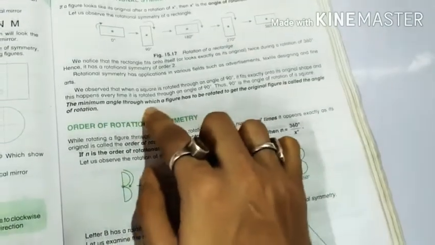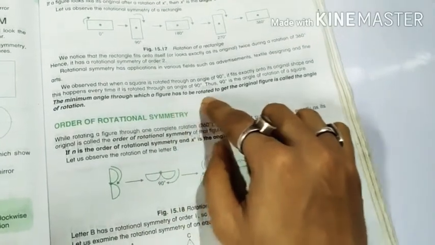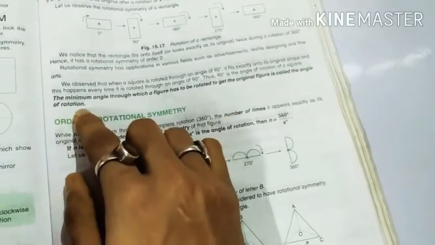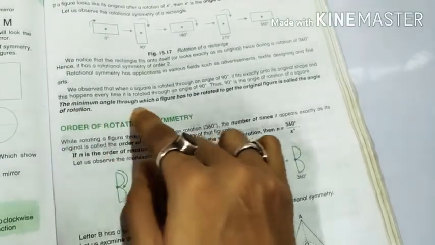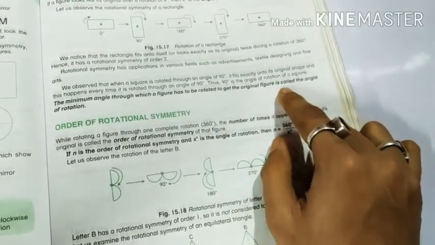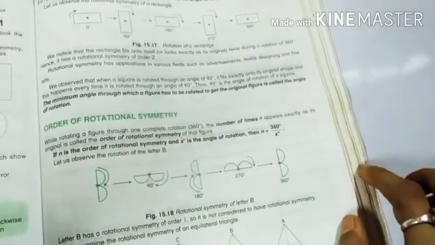So the minimum angle through which a figure has to be rotated to get the original figure is called the angle of rotation.